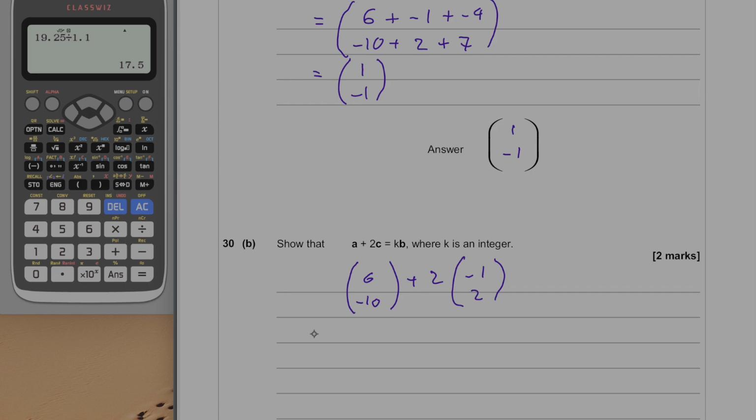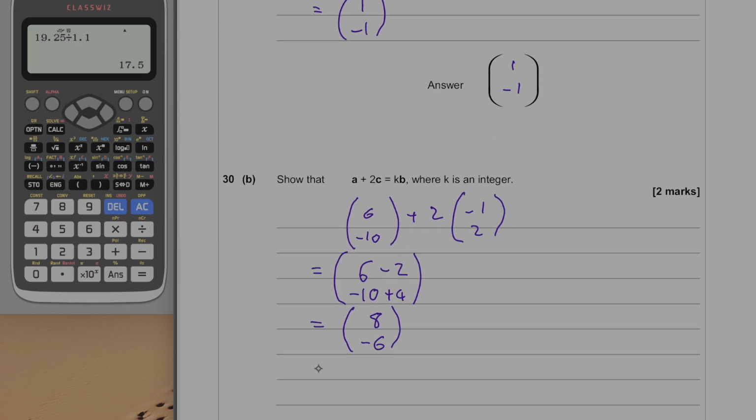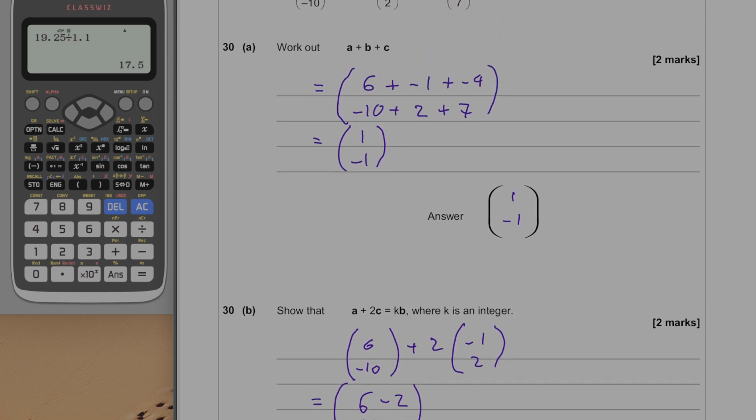So that's going to become (6 - 2, -10 + 4). That's going to become (8, -6), which is 2 lots of (4, -3). So hopefully B was (-3, 4).